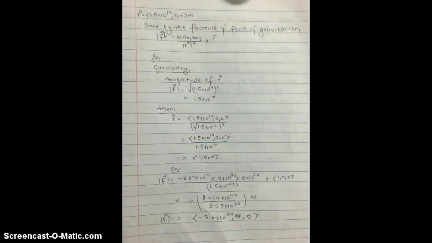Now we know that the force of gravitation between any two objects in this universe is given by this formula here: minus G times m1 times m2 over the magnitude of their distance squared, times the unit vector in that direction. Here G represents the universal gravitation constant, which has a value of 6.7 times 10 to the power minus 11. And now we have to calculate the magnitude of the r vector.